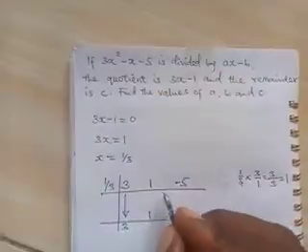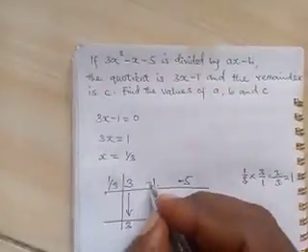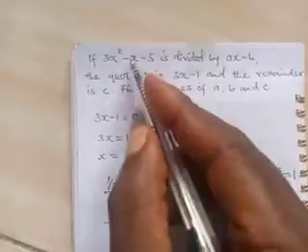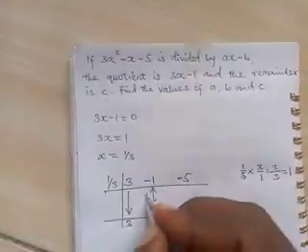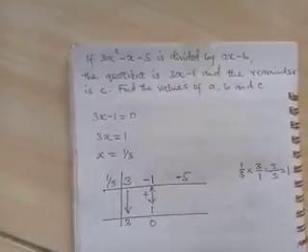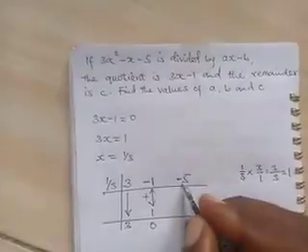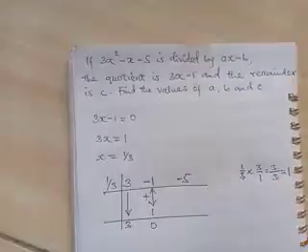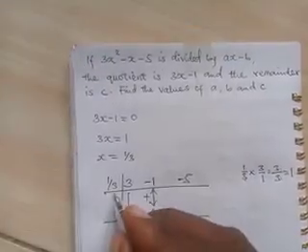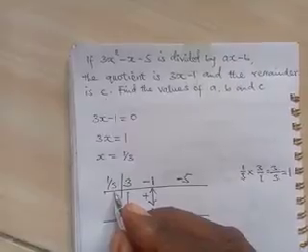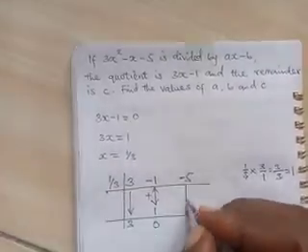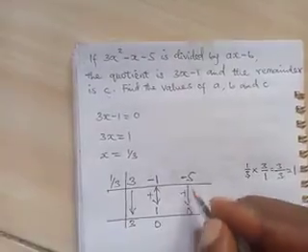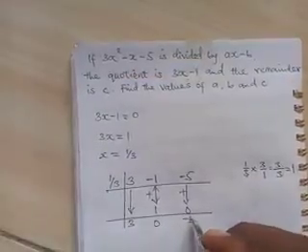This is negative 1. It was a mistake. Negative 1 is there. So we add this and this. Negative 1 plus 1 gives you 0. Here is negative 5. This 0 times 1 over 3 is still 0. So we write 0 here. Add it to negative 5, still gives you negative 5.